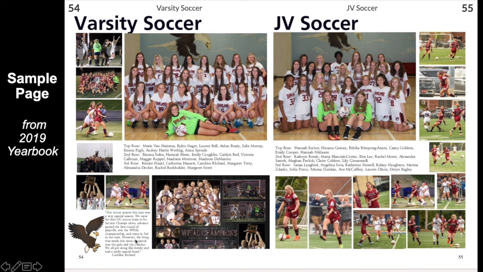This is a quote from Caroline Richard where she talks about how great this season was for them. We have the JV and the varsity pictures. You're going to want to check to make sure you're using the right one. And we have all of these candid pictures. Moments of glory and victory, candid shots from just being on the sidelines of the games. I love this page. This is such a good page. Definitely take this into consideration when you're creating the sports pages.